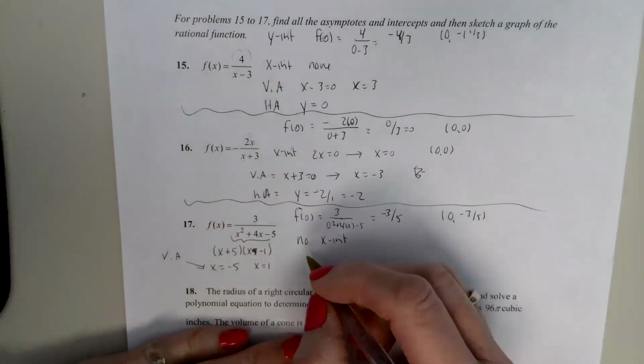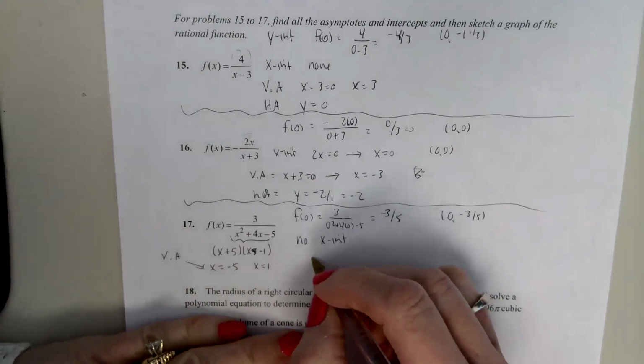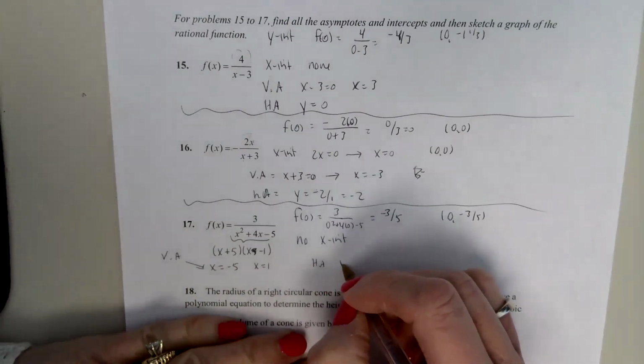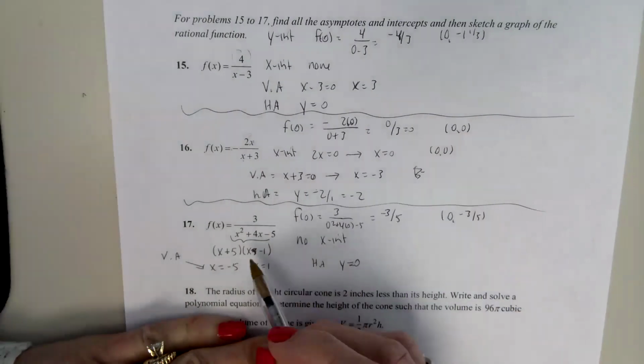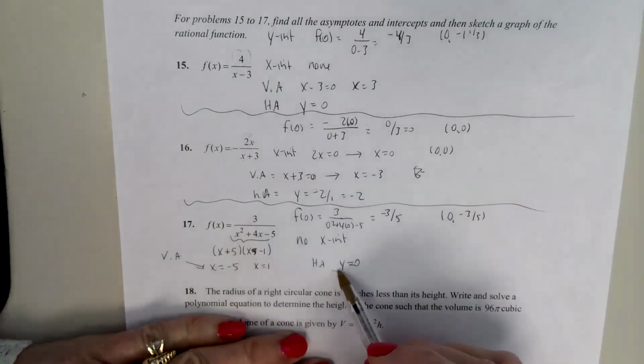And then the horizontal asymptote is going to be at y equals 0, because there's no degree on top and the denominator is degree 2, so the denominator is growing much faster than the top. So that's why there's a horizontal asymptote at y equals 0.